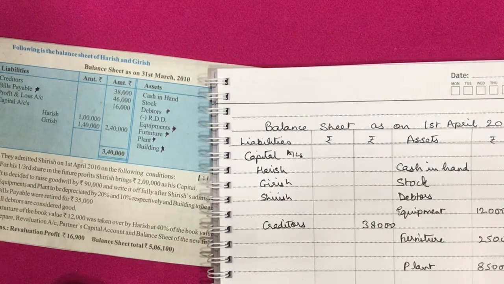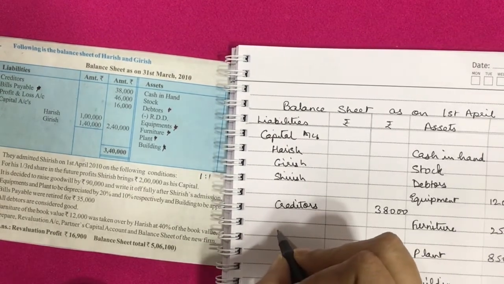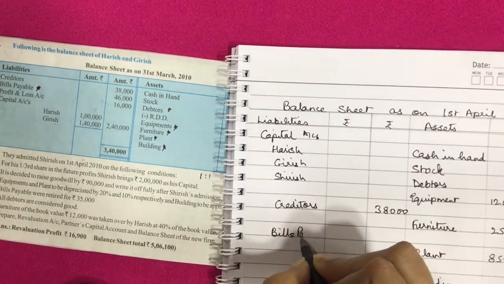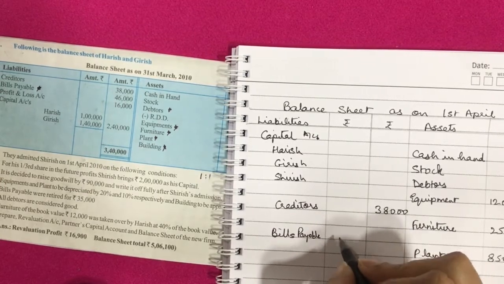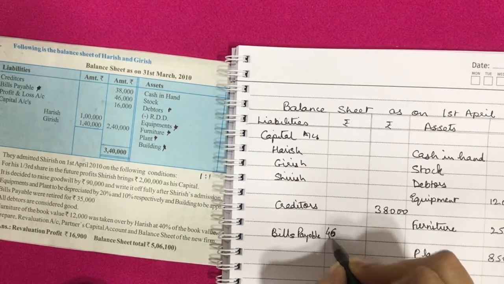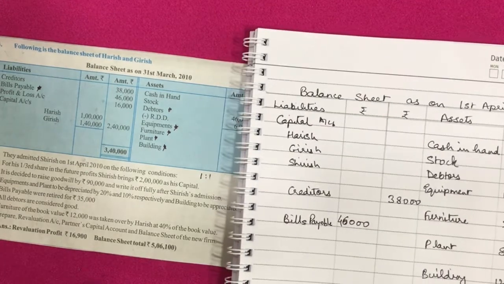Bills payable. Is there any adjustment in bills payable? Yes, bills payable was retired for 35,000. So write bills payable. Inner column write down 46,000, sorry, make it 6, 46,000 in the inner column.